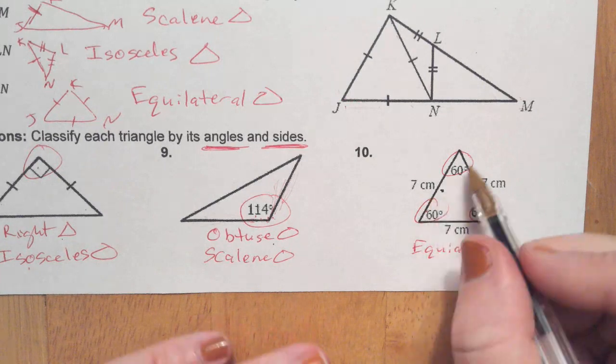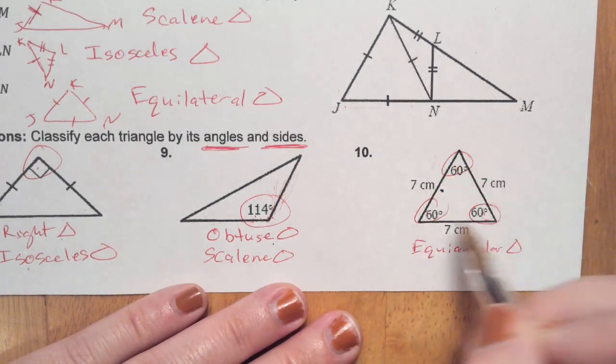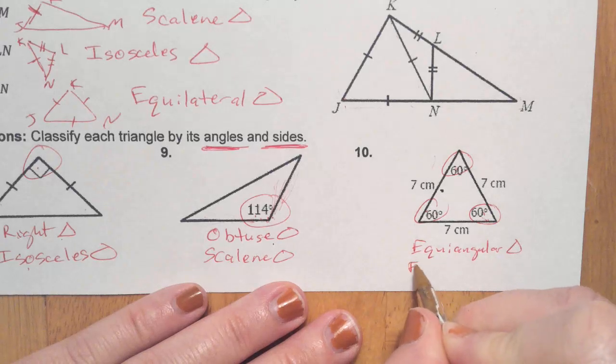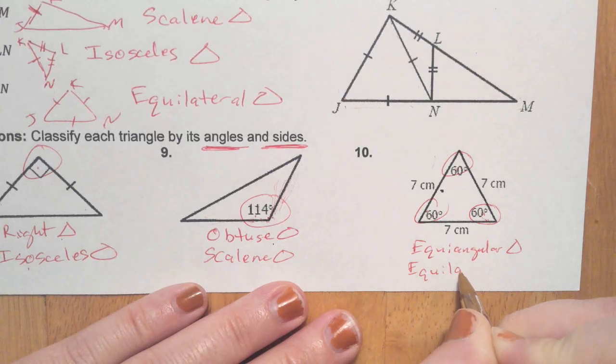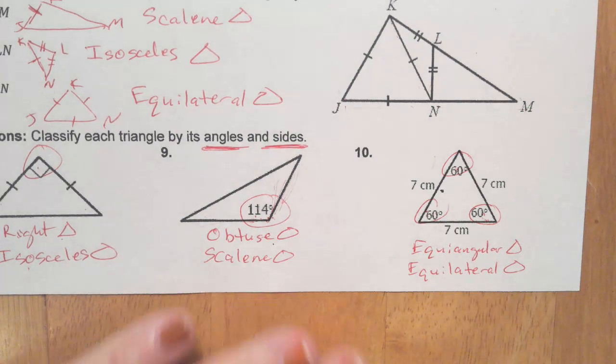Okay, and then finally, 60, 60, 60. If the three angles are equal, then the three sides would also be equal. So this is equilateral. So when it is equiangular, it would automatically be equilateral at the same time.